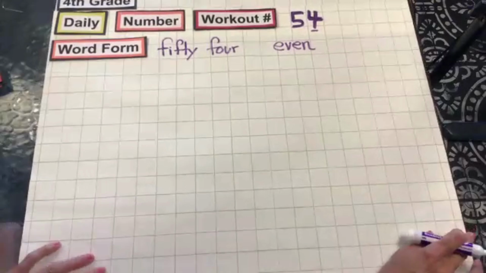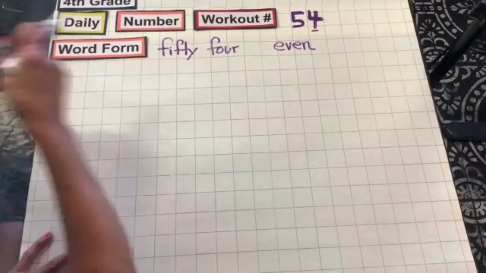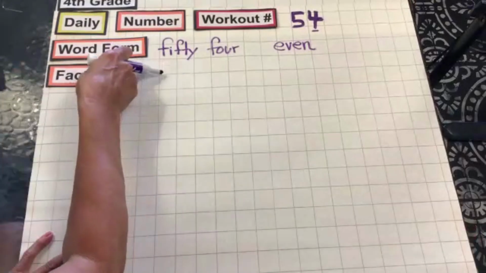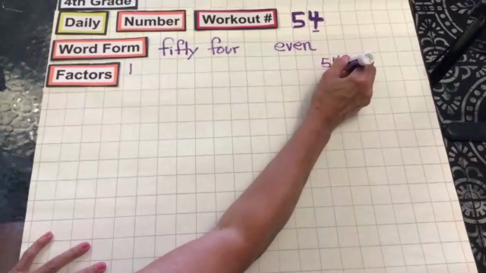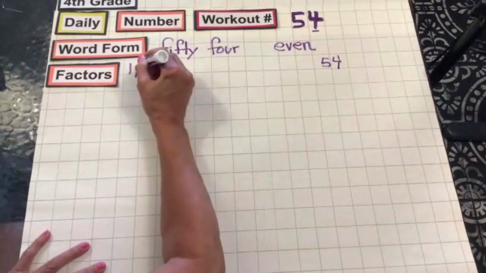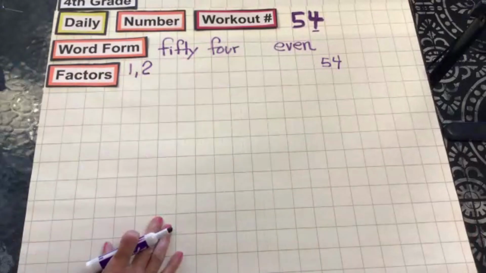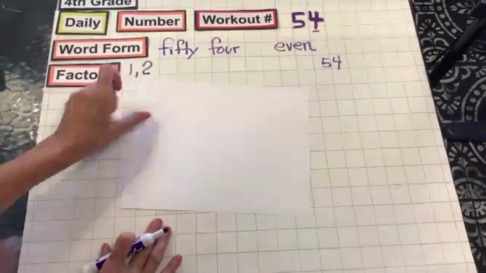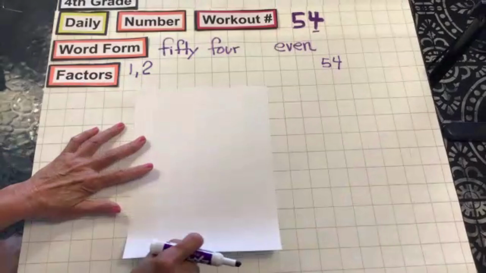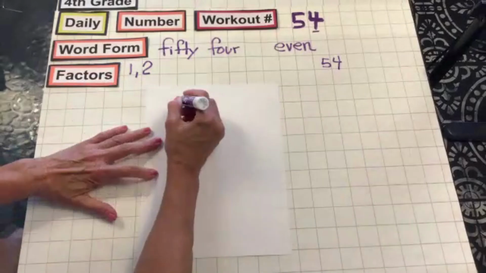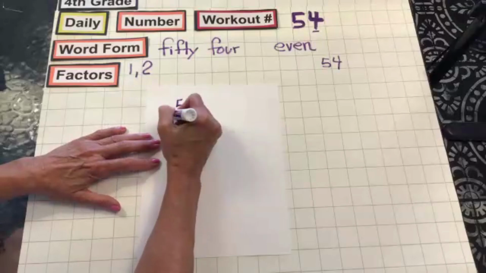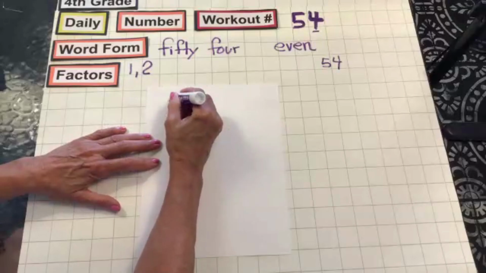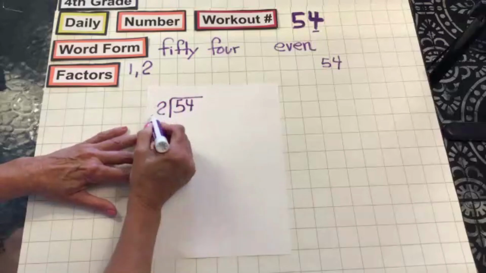Let's go for the factors. So we know 1 times 54 equals 54. It's an even number, so we know 2 goes in. So we need to do some division. So let's give it our best shot. If you haven't done this, do this with me now. We're going to put the 54 inside the division box, and we're going to put the 2 as what we're dividing by.